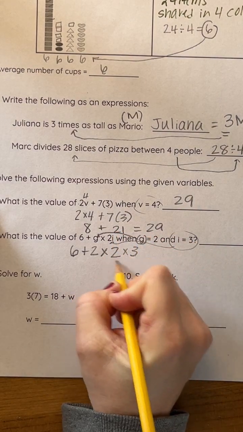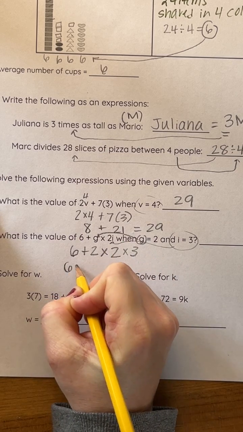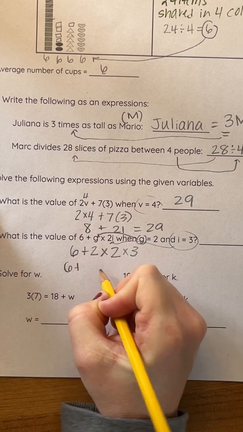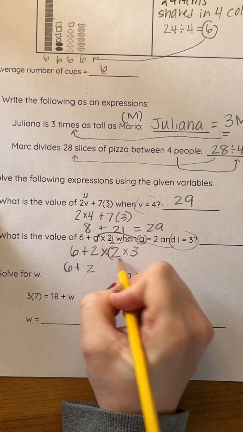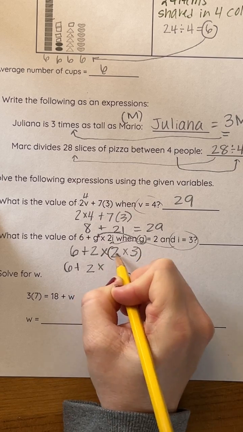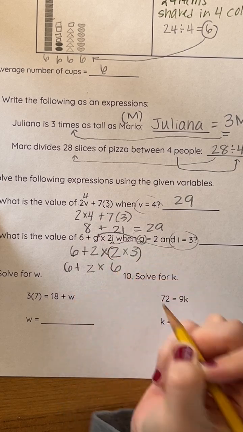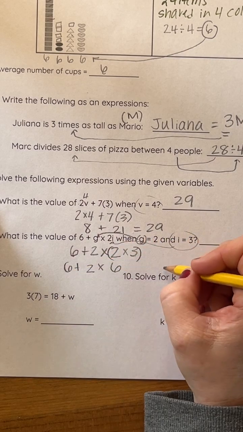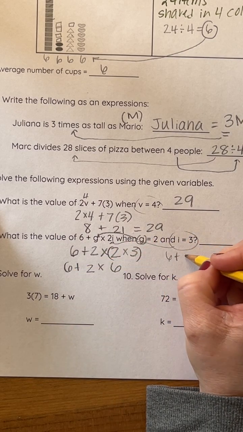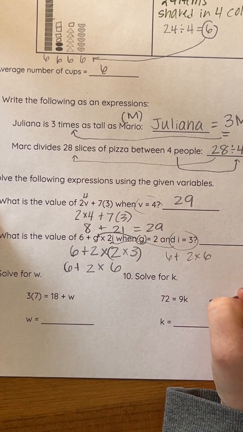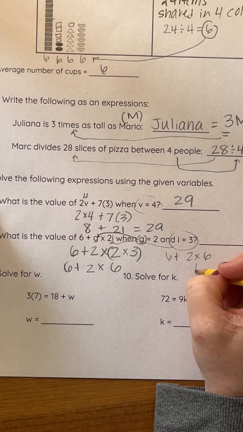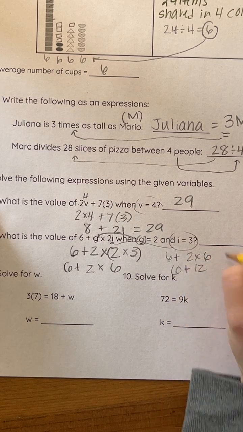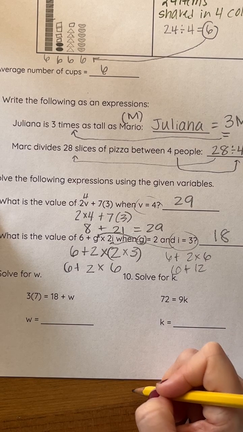Okay, then I'm going to start with my multiplication. So I'm going to do 6 plus 2 times 3. Okay, now I'm going to move this over. 6 plus 2 times 6. 2 times 6 is 12. 6 plus 12 is 18.